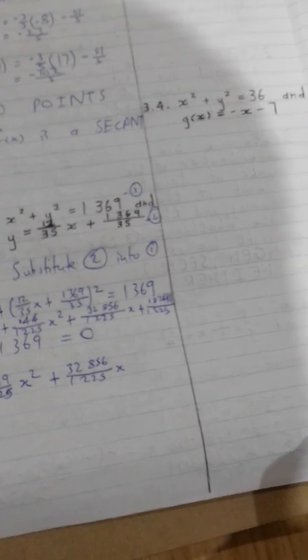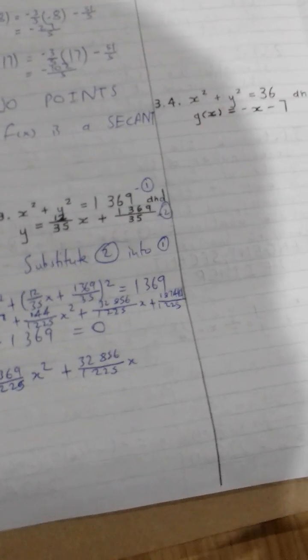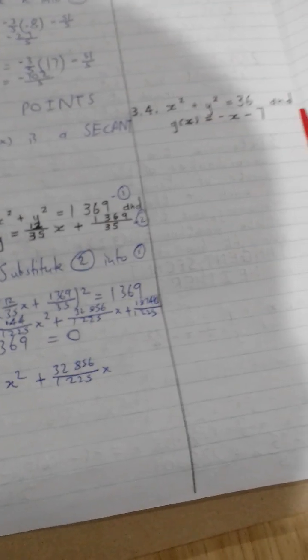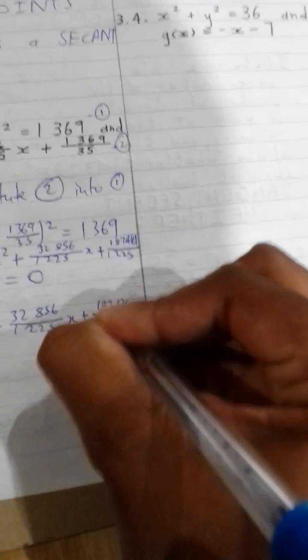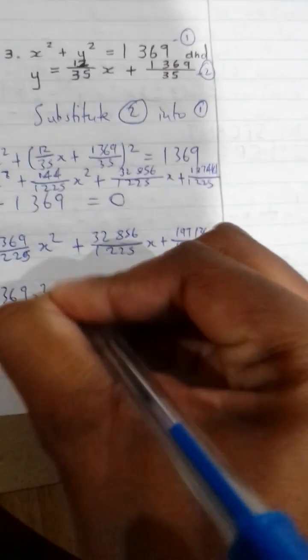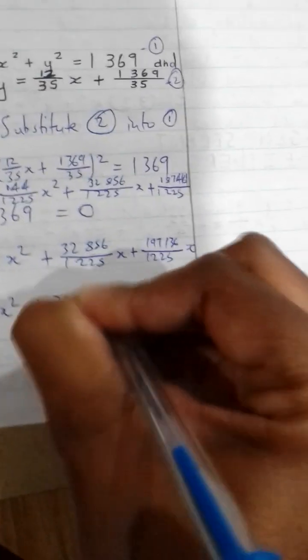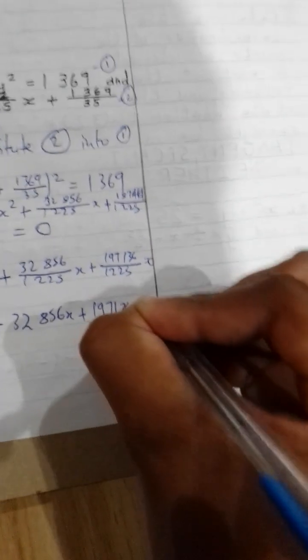So it's going to be 1874161 minus 1369 times 1225, which is negative 197136 over 1225 being 0. Letting go of the 1225, it's 1369x squared plus 32856x plus 197136 being 0.